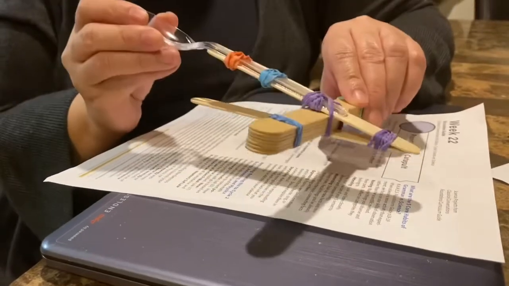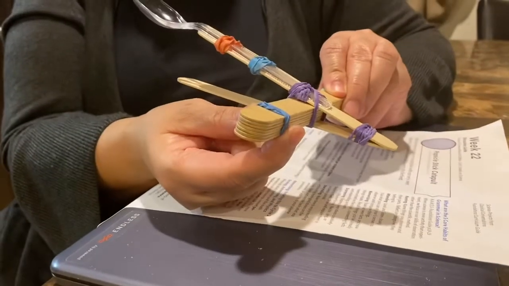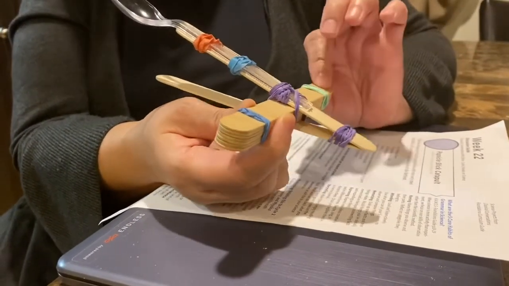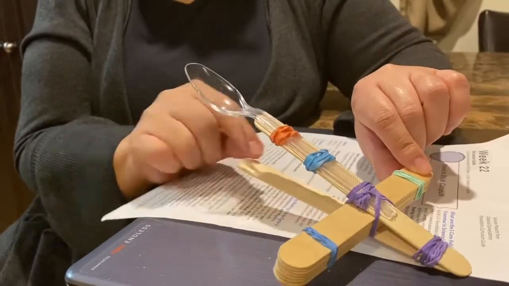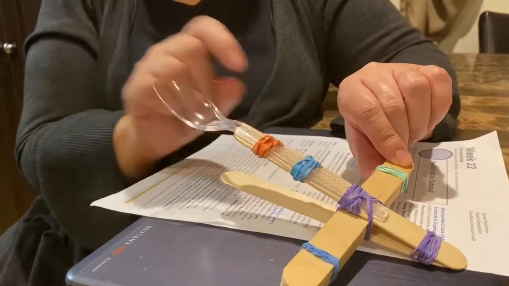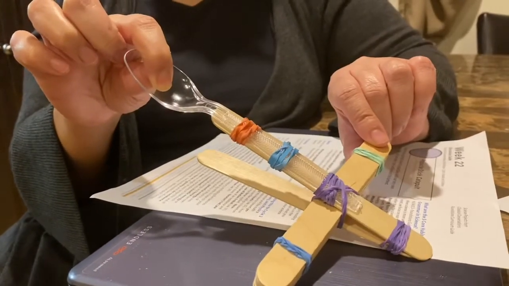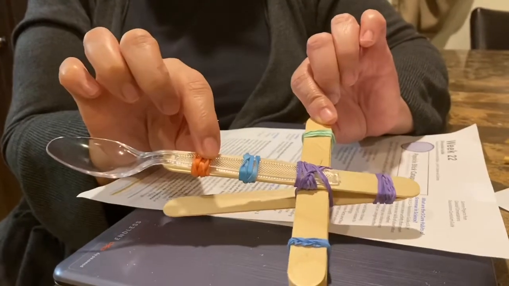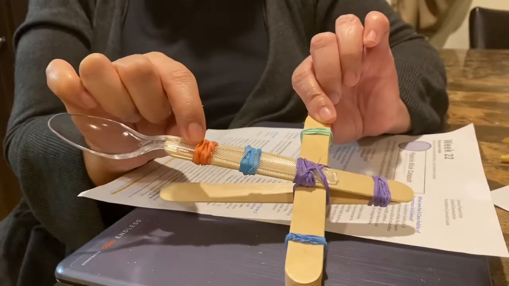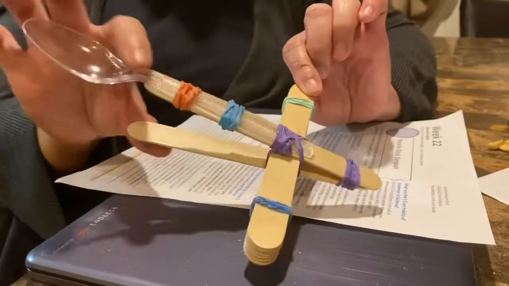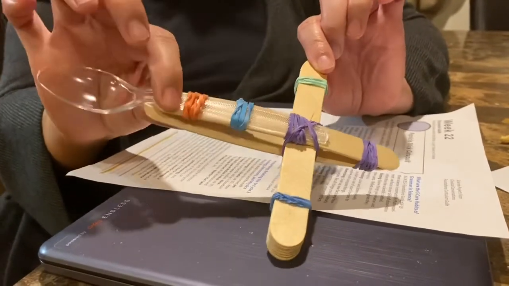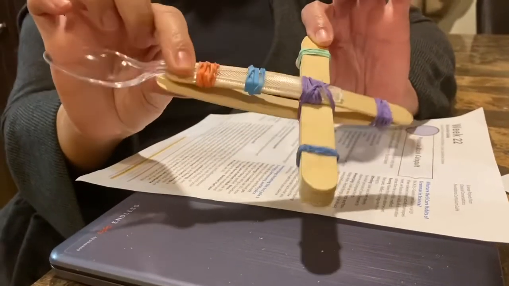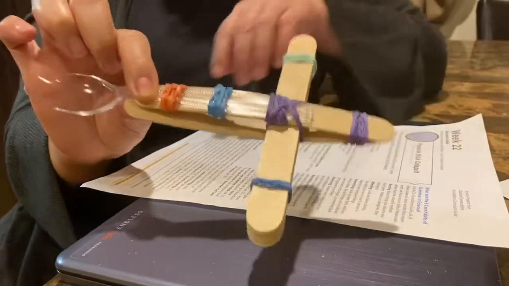To create this catapult, you will need 7 popsicle sticks, also known as tongue depressors, 2 more popsicle sticks, and a spoon. Very integral to this experiment are these rubber bands. They're very important because they create tension, and you can see them on display here.